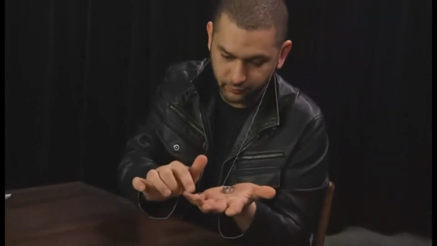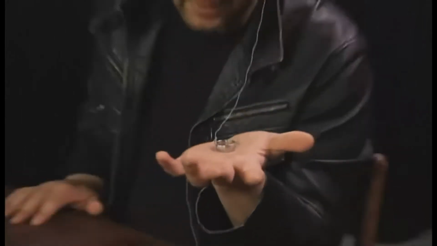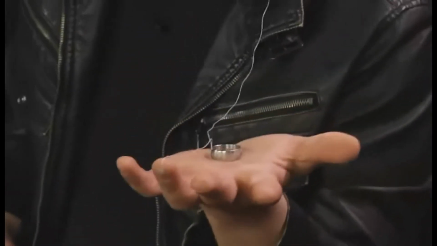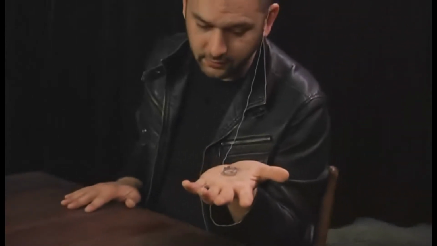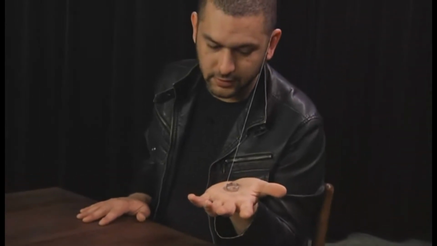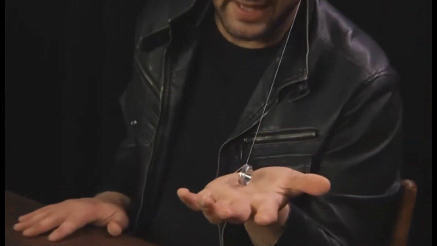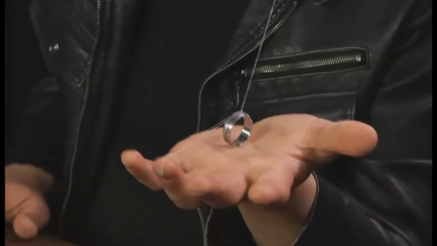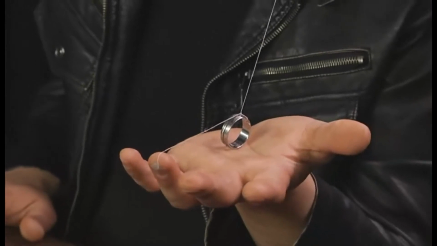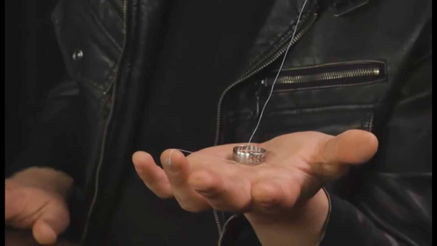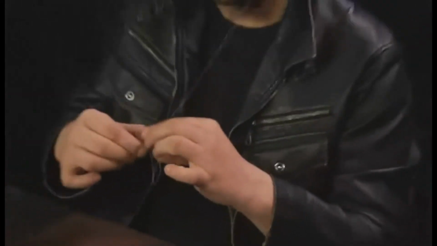You'll notice the thread is still splitting the middle of my third finger, and it's been wrapped around twice. Now the animation is dead simple. All you have to do is slowly straighten your head. The ring will stand up and begin to spin. If you're gentle, you can make it stand up on its own accord, and then a little bit more tension and it'll spin. So one more time.